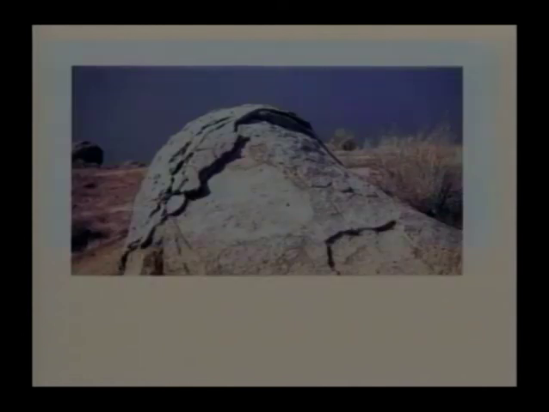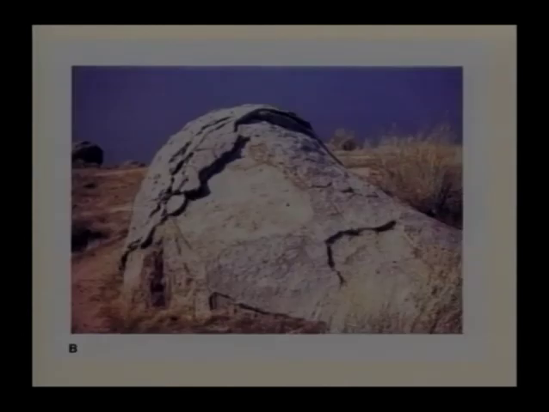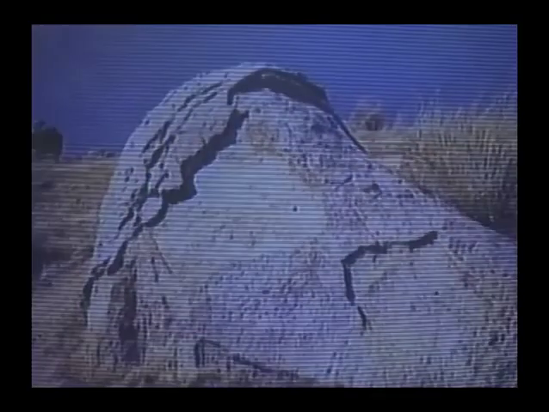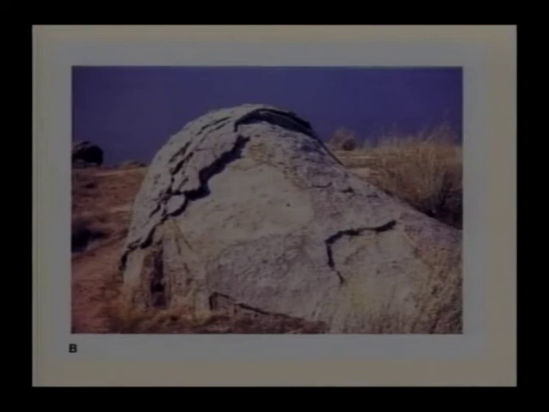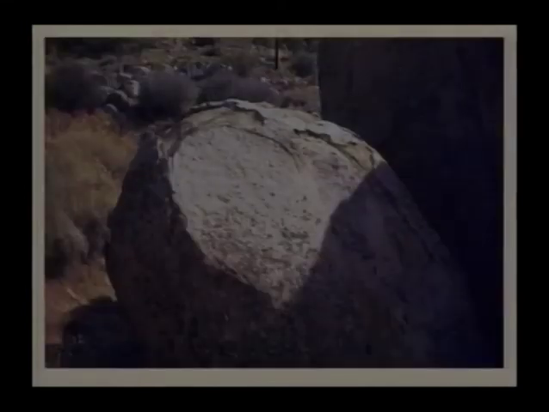Okay? You look at a photograph of exfoliation taking place there. You can see the peeling off of the outer surface. And again, the environment is an arid, desert type region. Can you see the cracking, the outer layer of this rock removed or peeling off? Here is another example of exfoliation.